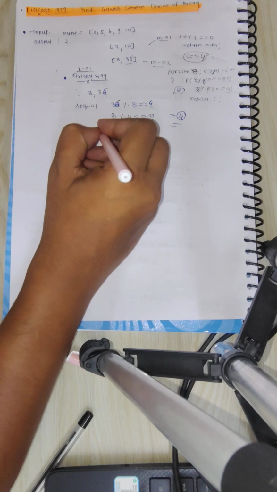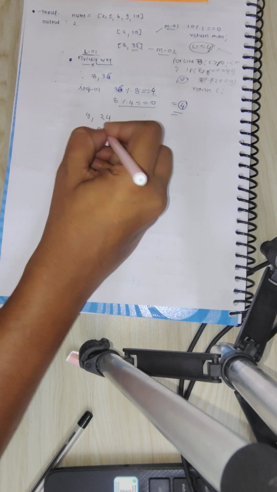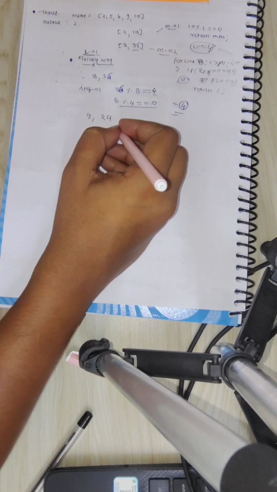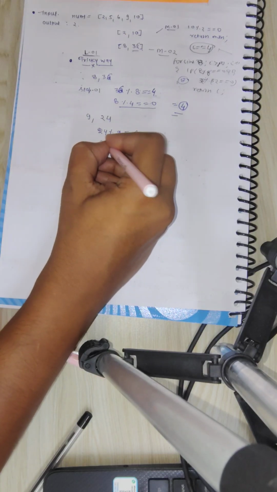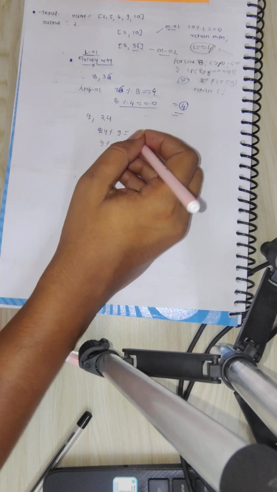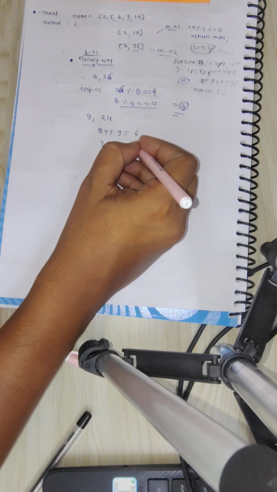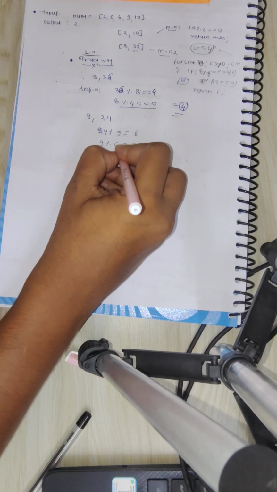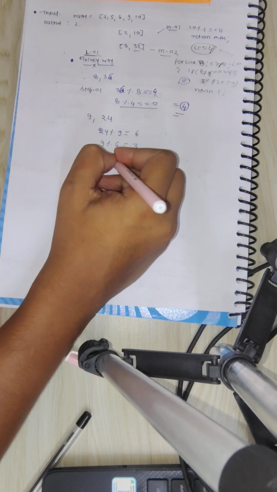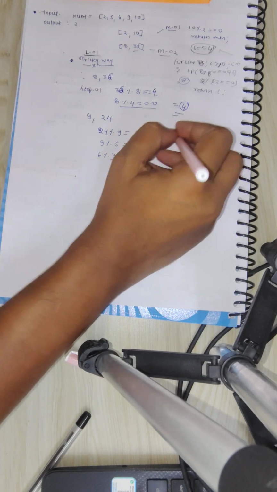Now you can take any example, for example 9 and 24. Simply do 24 modulus 9. What will the answer be? 6. And 9 modulus 6, what is the answer? 3. Now again 6 modulus 3 equals 0. Yes. Now what is the answer? 3 is the answer. And this is the way that you have to do the question.